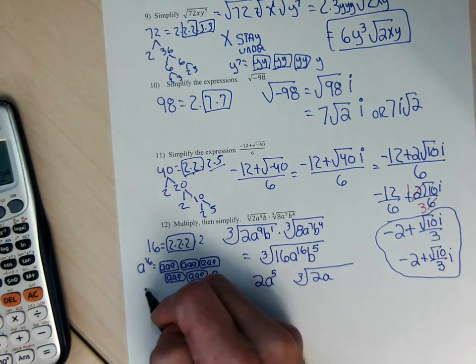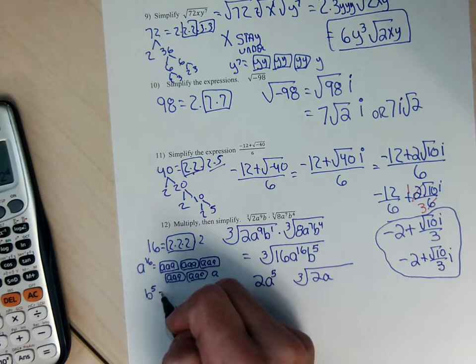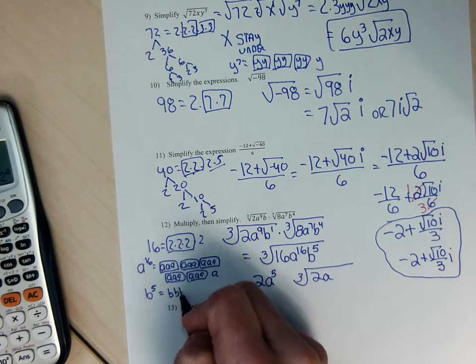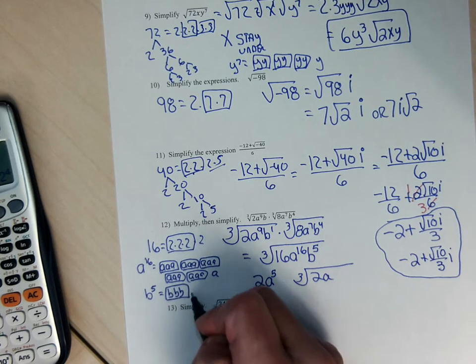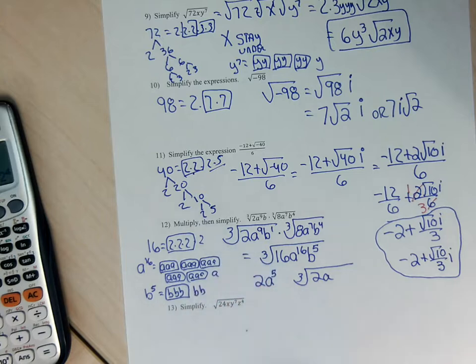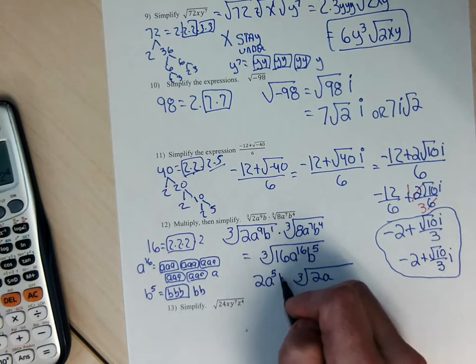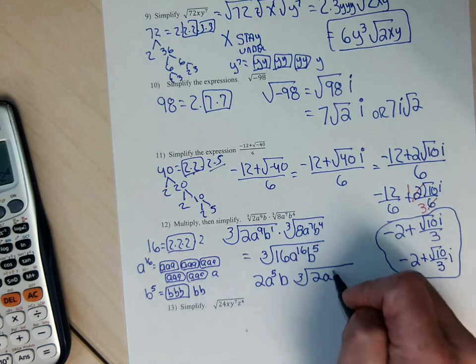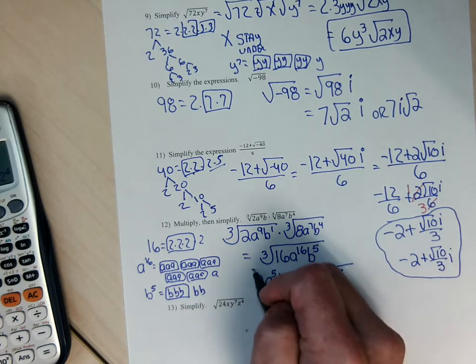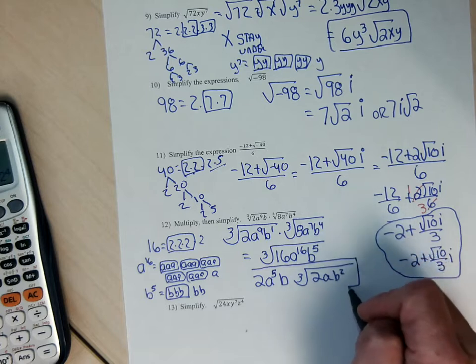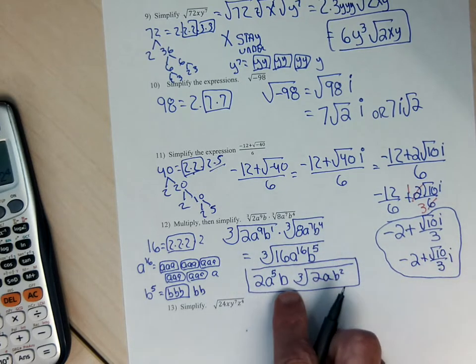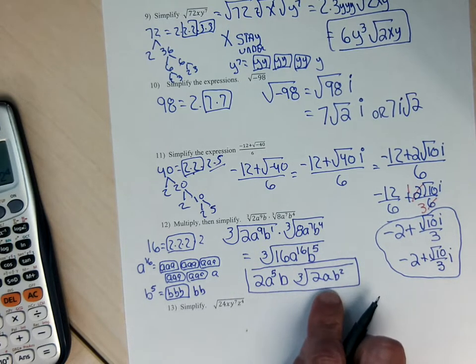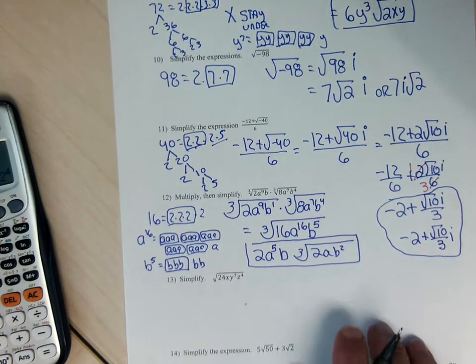The b to the 5th, when I go to write down its prime factor tree, I get 3 b's followed by 2 b's. The 3 b's come out front as a single b. The 2 b's go back under and get multiplied out to be a b squared. So an answer for number 12 would be 2a to the 5th times b times the cube root of 2ab squared.